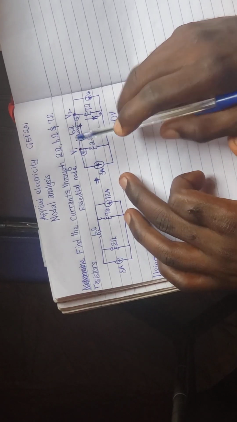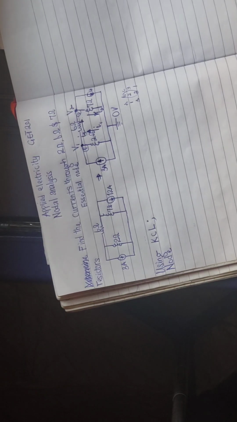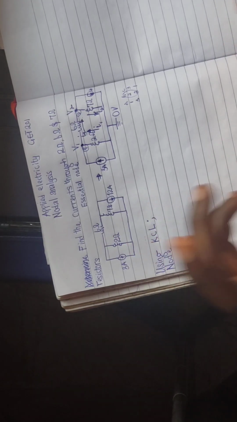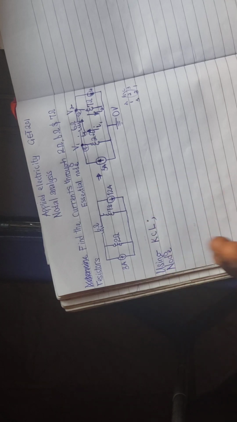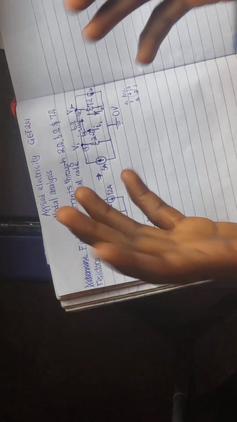Is that clear now? According to Kirchhoff's current law, the amount of current entering a node is the same as the amount of current leaving that node. The algebraic sum of current entering a node is equal to the algebraic sum of current leaving that node.